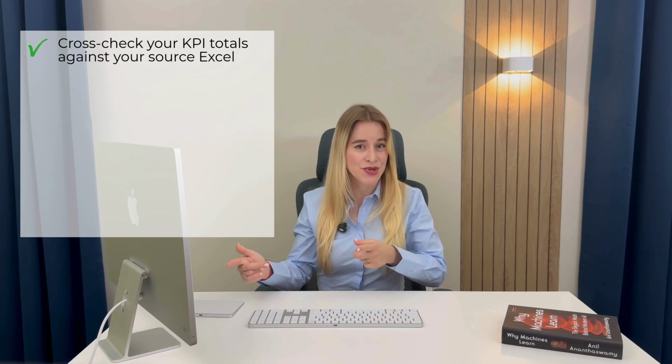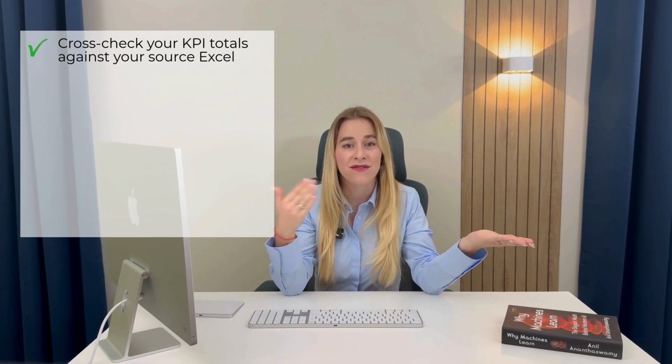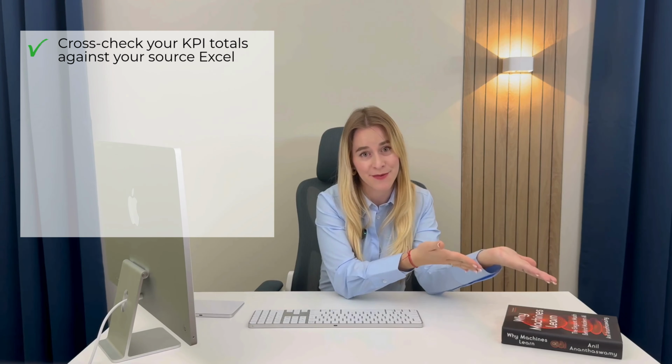So, here is a non-negotiable rule. It's your job, not Claude's, to verify every single output. This is not optional. This is part of your job description now. Prompt, review, verify, iterate. Here is my verification workflow. Take about 5 minutes. First, cross-check your KPI totals against your source Excel. Open both side by side and confirm the headline numbers match.